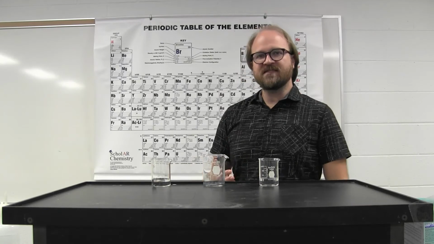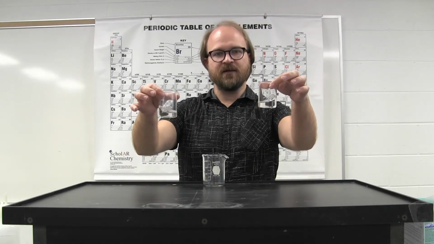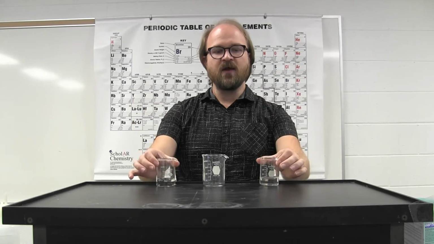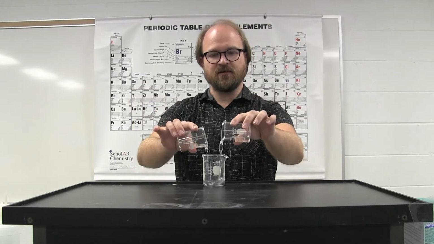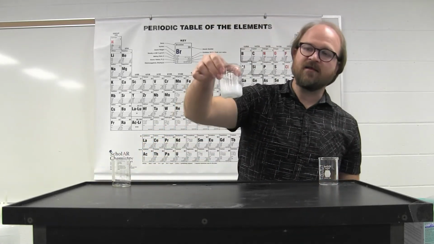In part B of the experiment, you're focusing on precipitation reactions. You have seen precipitation reactions in a number of the experiments before. A precipitation reaction is where you have 2 completely clear liquids, and when you mix them together, it forms a solid.